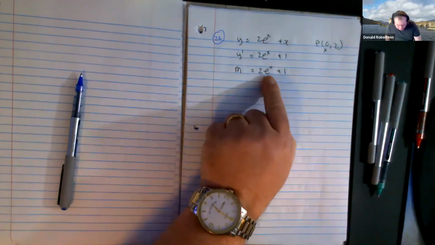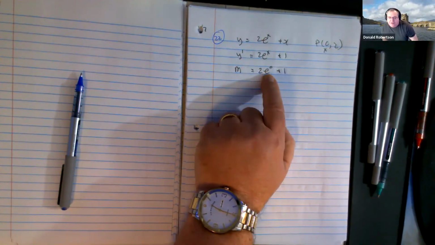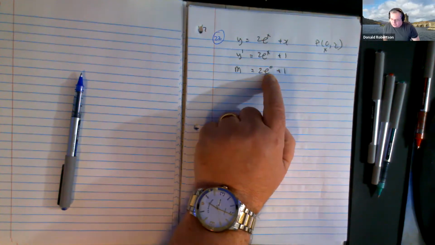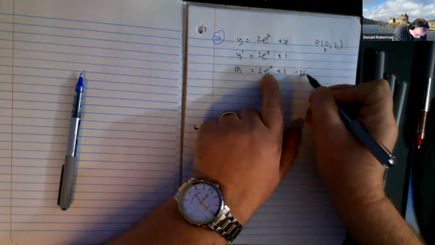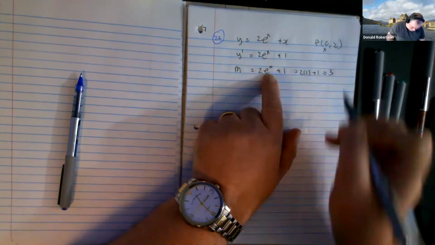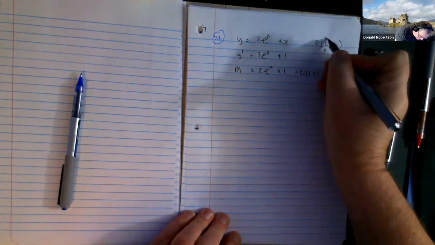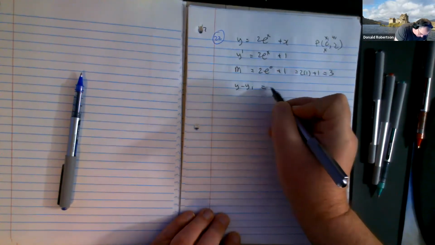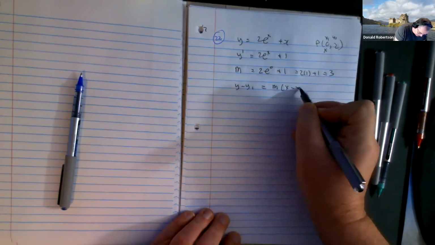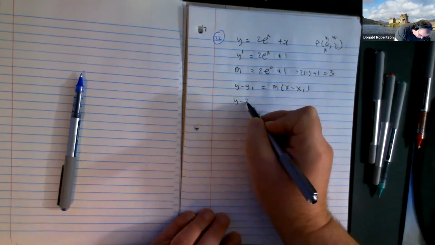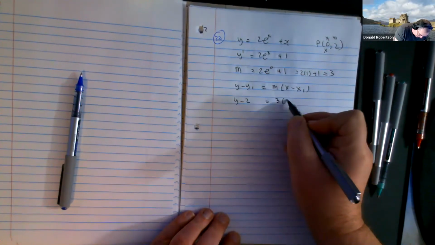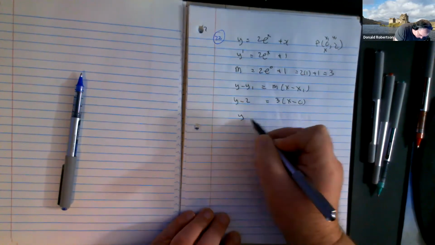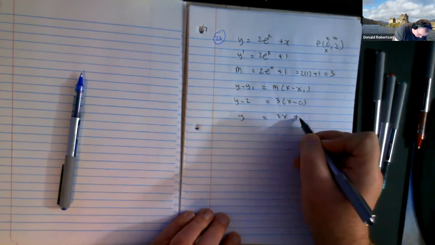Be careful. Most people are good with this, but sometimes you forget. E to the 0 is actually the number 1, isn't it? It's not 0, it's a 1, right? So this is 2 times 1, add 1. So the slope is 3. And now we can go y take away y1 equals m, x take away x1. Y take away 2 is 3 times x take away 0. And y is 3x add 2.